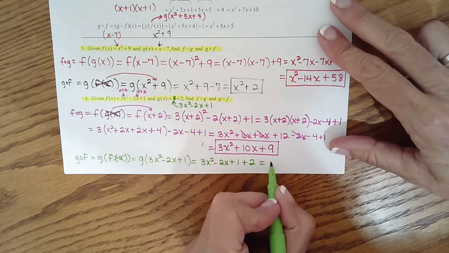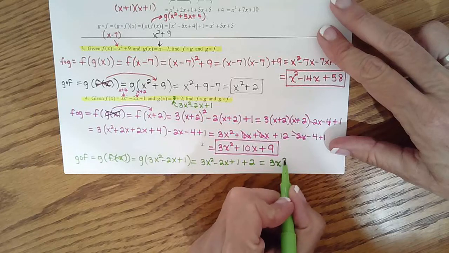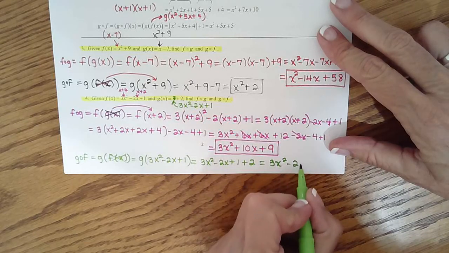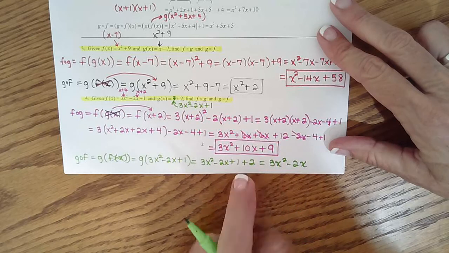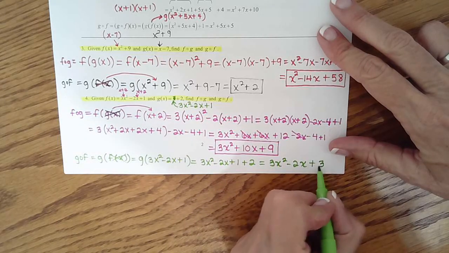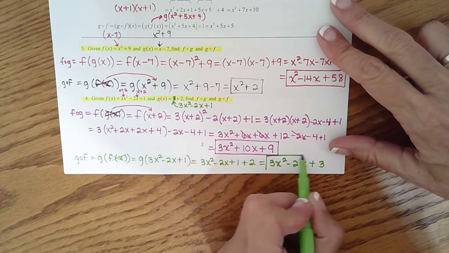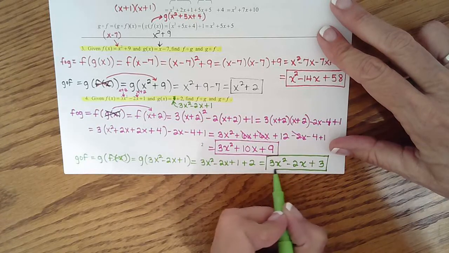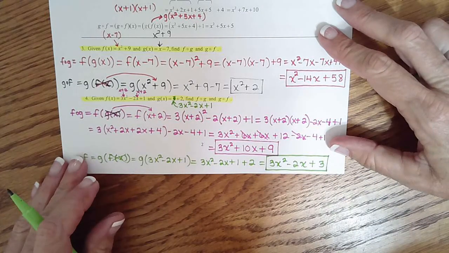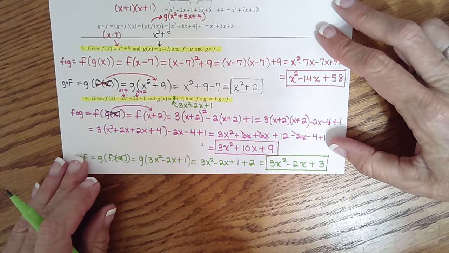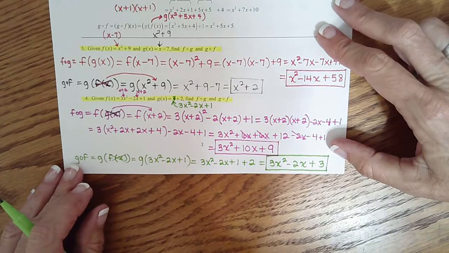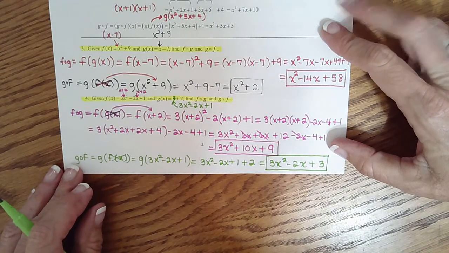So that one was much easier, right? Usually one's hard and one's easy. Minus 2x, and then it'll be plus 3. So those are the two best ones to study for the test, the final exam. And I do have one of those on the final.